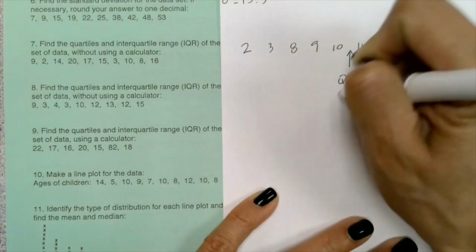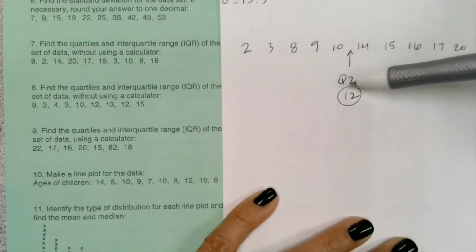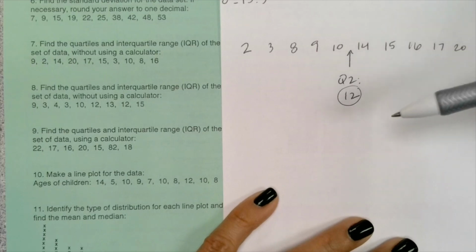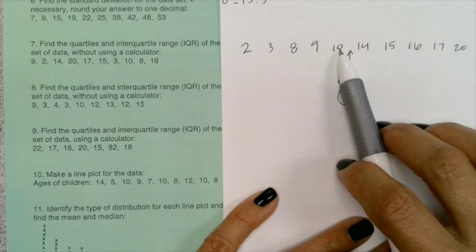So you get 12. So that's going to be your median. And again, it's whatever value's in between those two. If it's harder for you to distinguish that, you can always add these and divide by 2, and that will give you your answer.